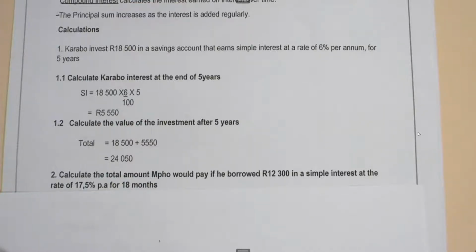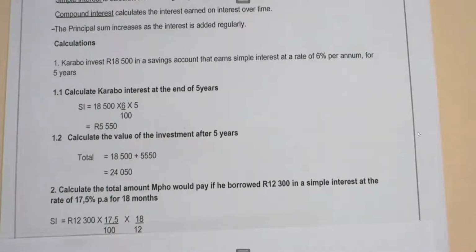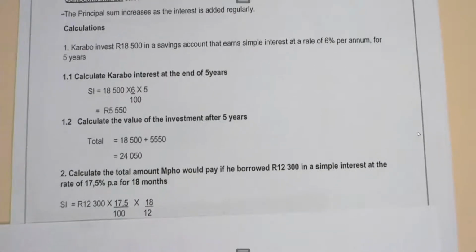So let's look at the calculations. For the simple interest, we take the principal sum, which is 12,300. We multiply it by 17.5 divided by 100, and we multiply it by 18 over 12, because I said 18 months has to be converted to years, since the question says we must calculate according to the rate per annum.